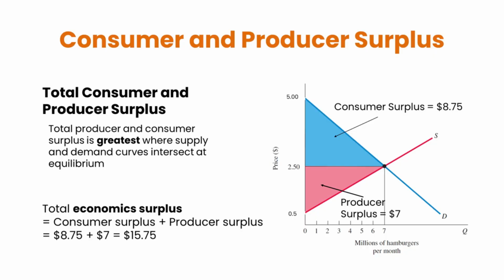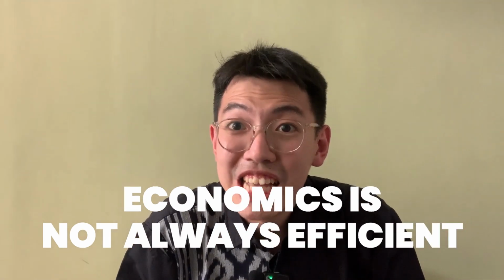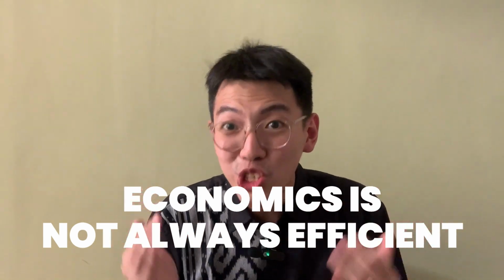Now, what is the total economic surplus? Simple, just consumer surplus plus producer surplus. It equals $8.75 plus $7. It equals $15.75. The reality is, economics is not always efficient.